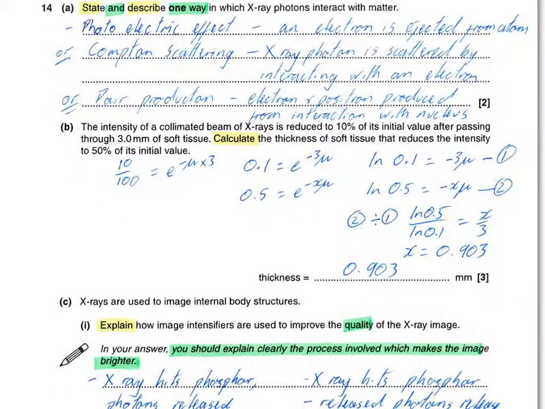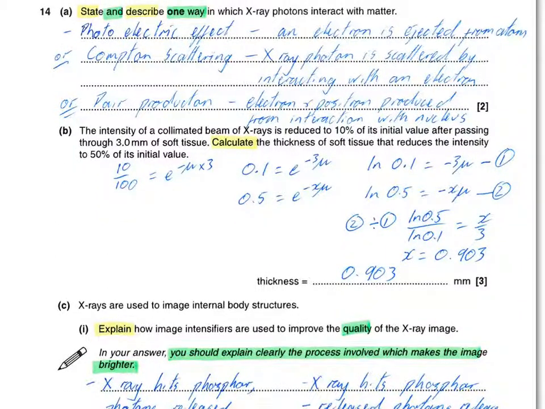Part B, we've got a collimated beam of X-rays reduced to 10% of its initial value after passing through 3 millimeters of soft tissue. Calculate the thickness of soft tissue that reduces intensity to 50% of its initial value.